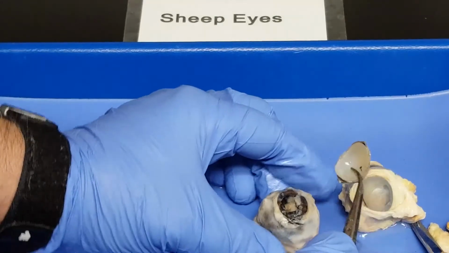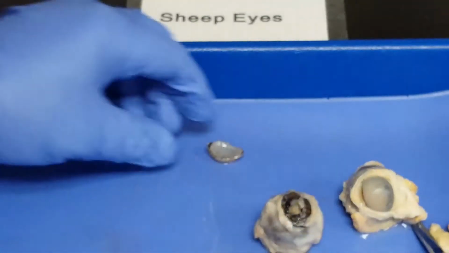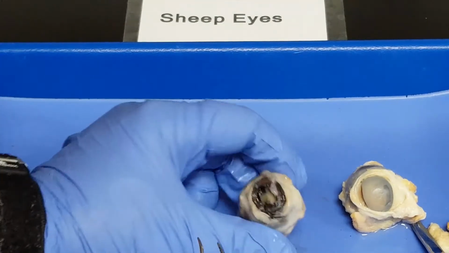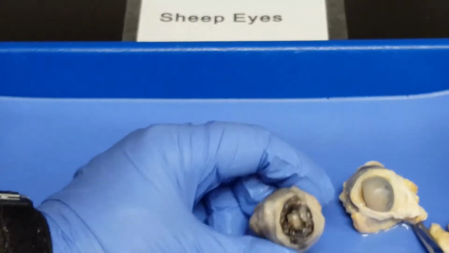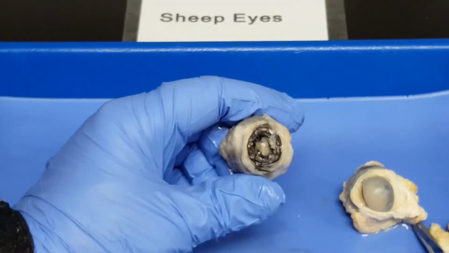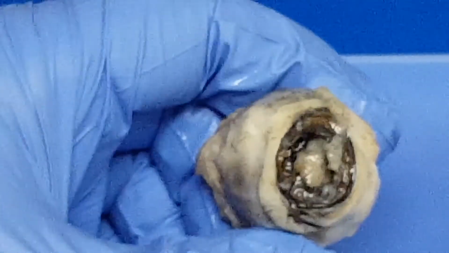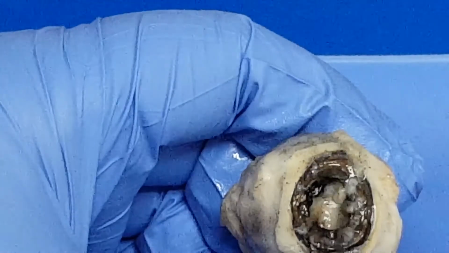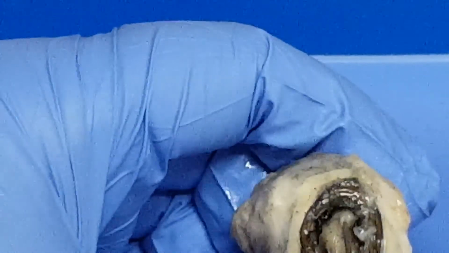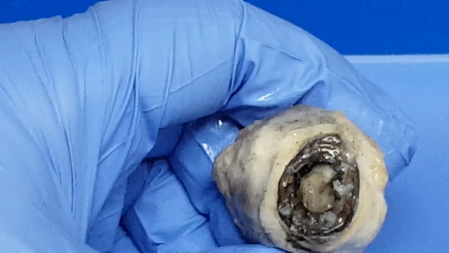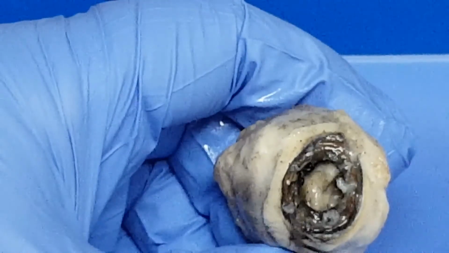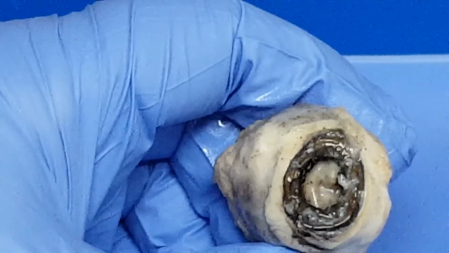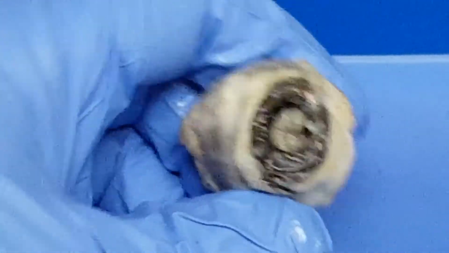So you can see the cornea now completely off the eyeball. There it is, I'll just set it right over there. Cloudy cornea. As I look at this thing right now, and I will zoom in a little bit for us, I can see the iris right there, the colored part, and the pupil is this big hole, which is now completely relaxed. Iris right here, pupil right there. I think pretty easy to identify in this eyeball.